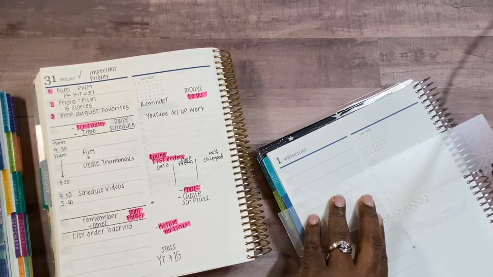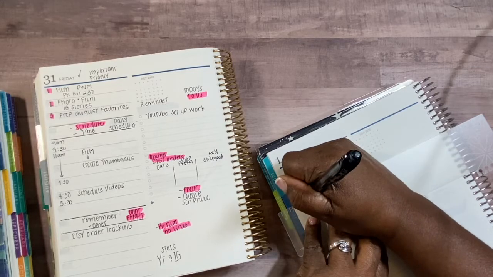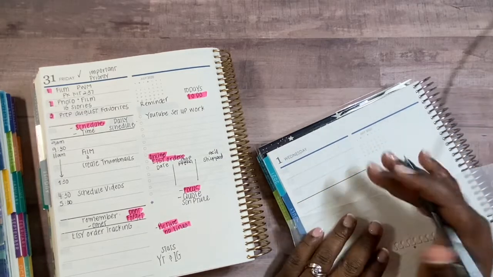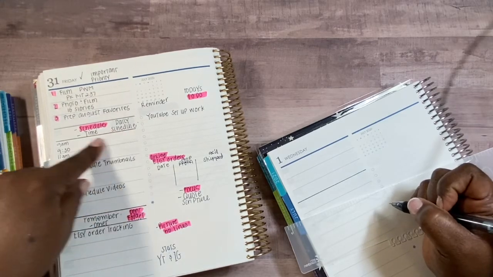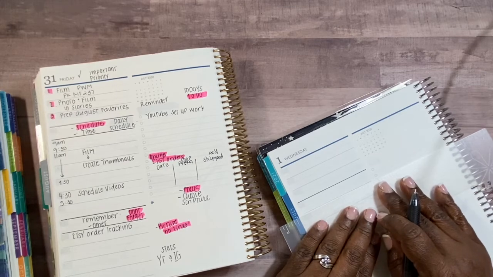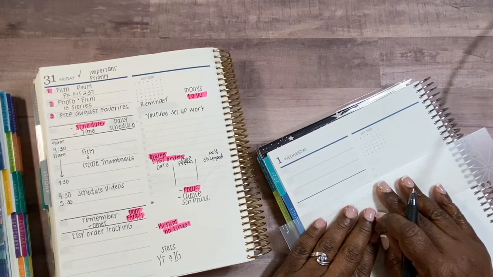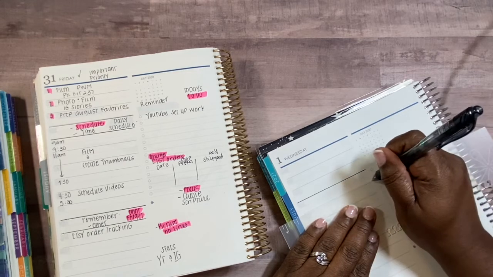It's going to be one of the two. And then I'm going to make my line right there. That's where that's going to stop. And then I'll have either schedule or daily schedule right here. So I'm going to leave space for that right here.